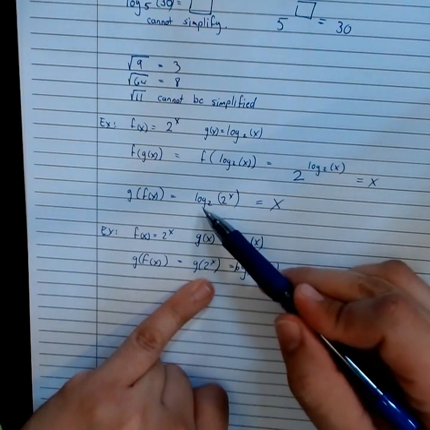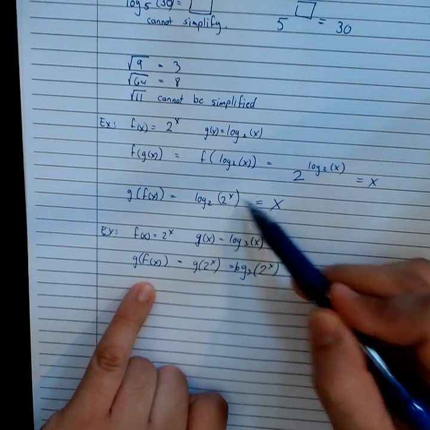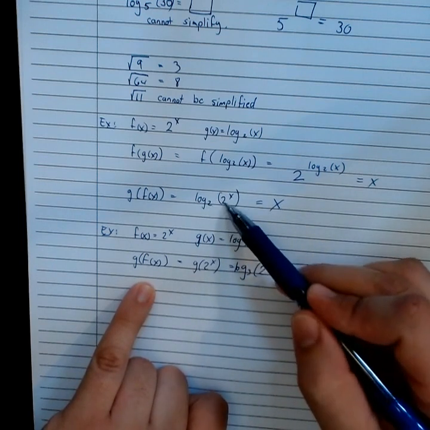Now before, this was pretty much automatic. What power do I put on 2 to get 2 to the x? Well, obviously it's just x. 2 to the x is 2 to the x.